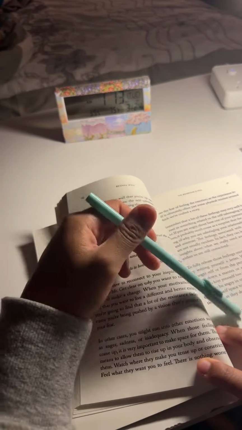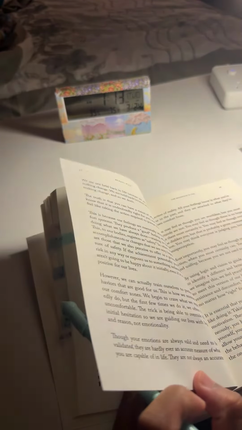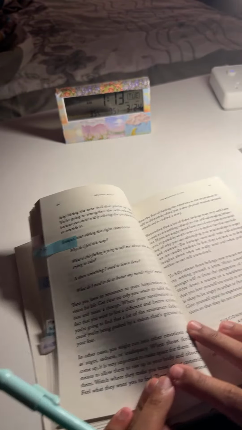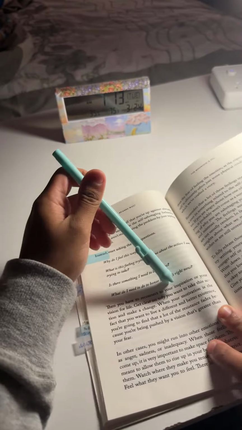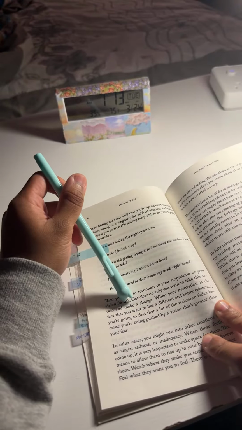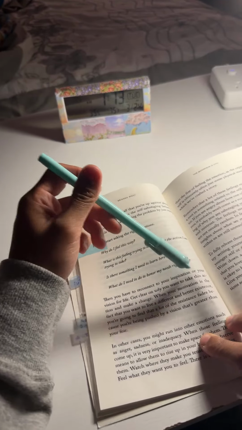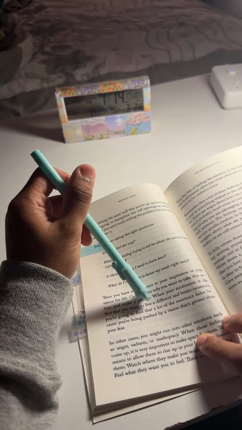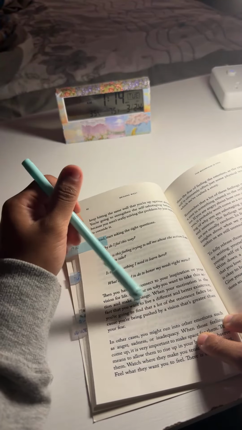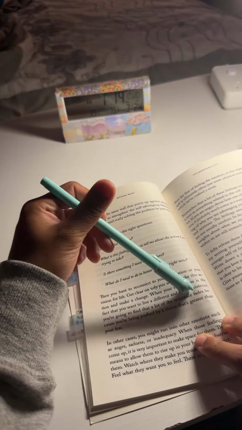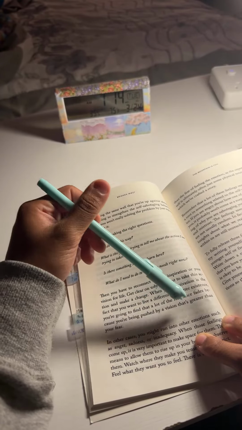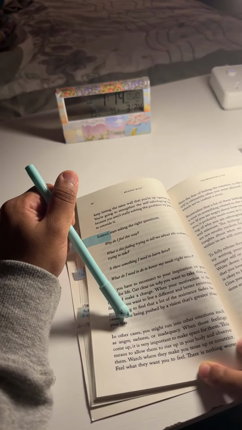Okay, this is the last page I'm gonna read, because this just keeps going on. Another page, 6-7. Then you have to reconnect to your inspiration or your vision for life. Get clear on why you want to take this action and make a change. When your motivation is the fact that you want to live a different and better existence, you're gonna find that a lot of the resistance fades because you're being pushed by a vision that's greater than your fear.